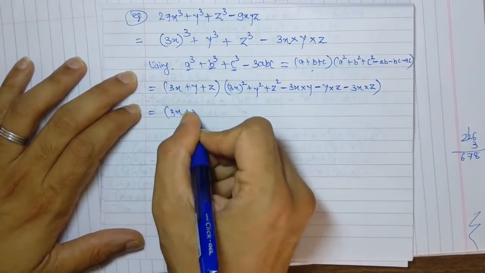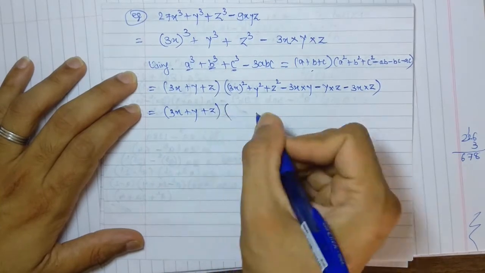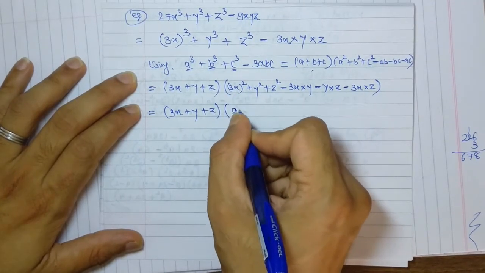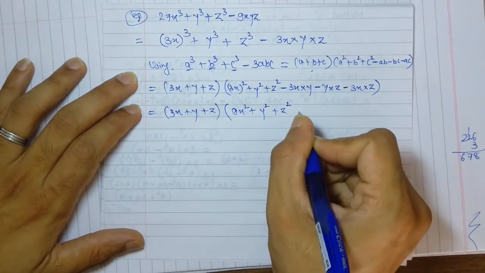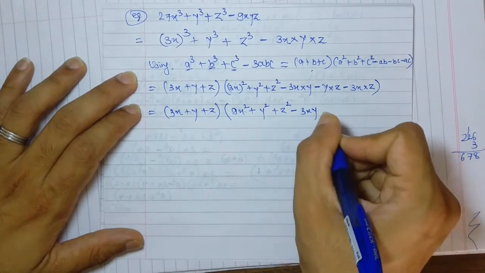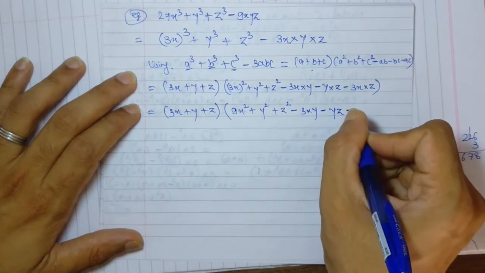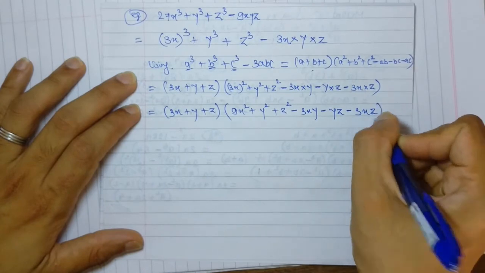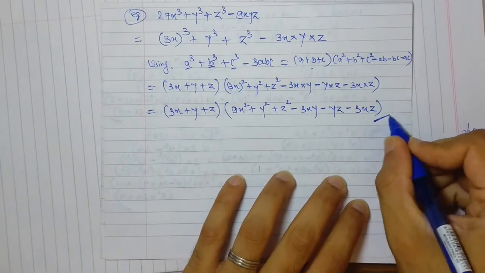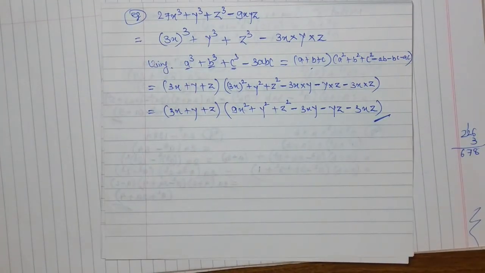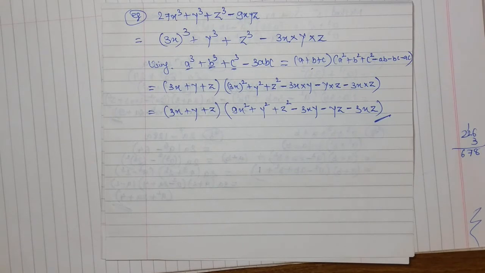So (3x plus y plus z) bracket, this will become 9x square plus y square plus z square minus 3xy minus yz minus 3xz. So this is your final factorization of this type. Please, when you come across these kind of questions, don't get confused because we have already used this identity in expansion. This is a sort of revision for you, right?